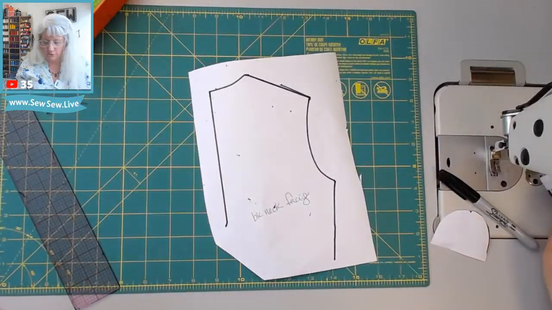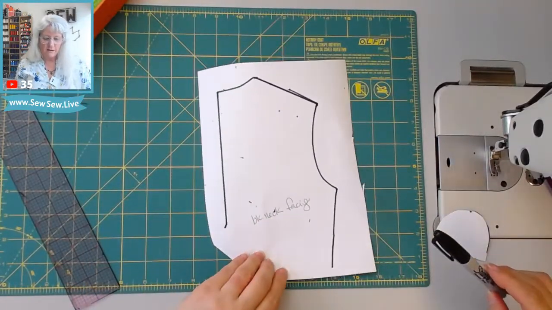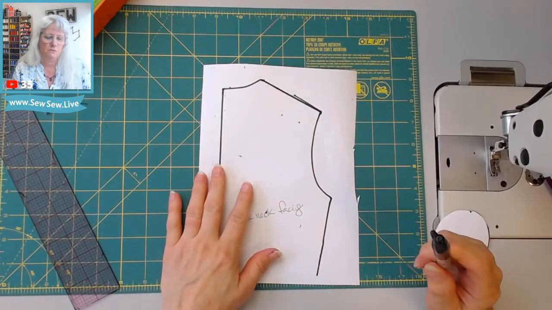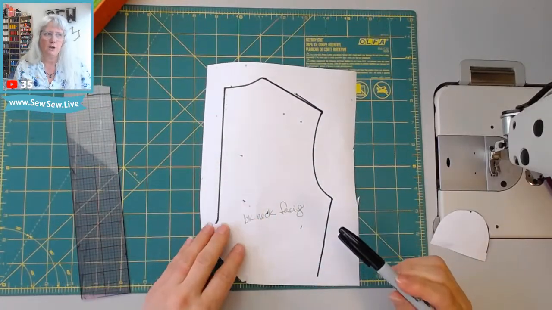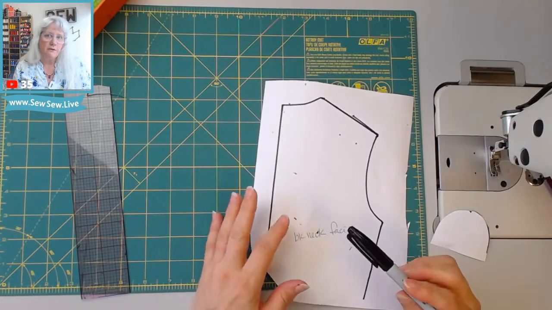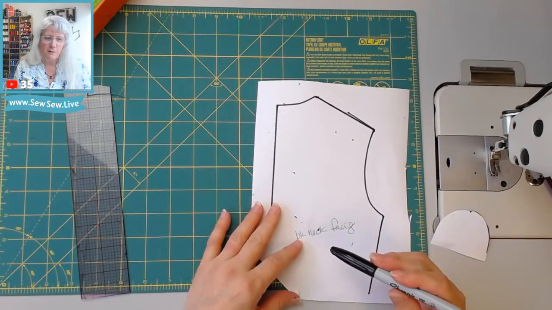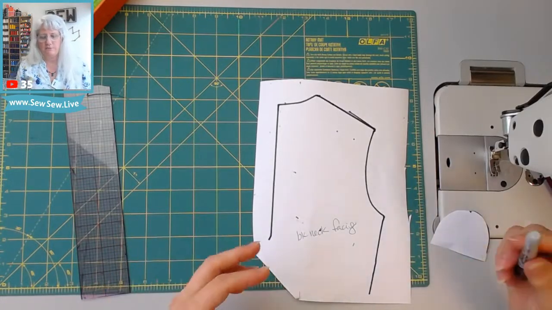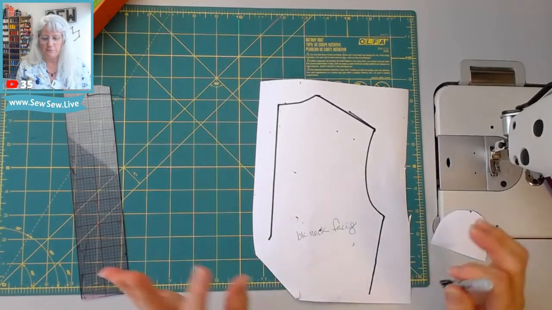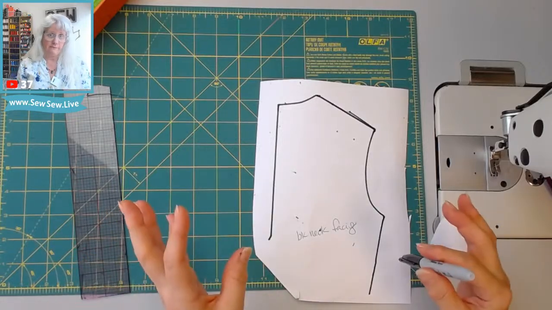My back is on the fold. And just also to say this, you wouldn't put a back facing on top of a yoke. That's going to be a lot of fabric back there, and it's probably going to hang a little bit rumply because of that extra layer of fabric in there. So I would only put a back neck facing on if you don't have a yoke.